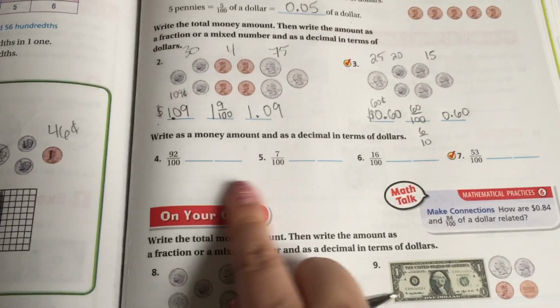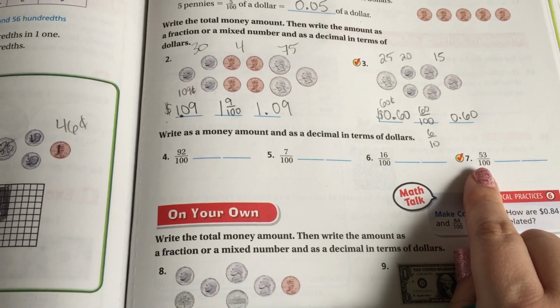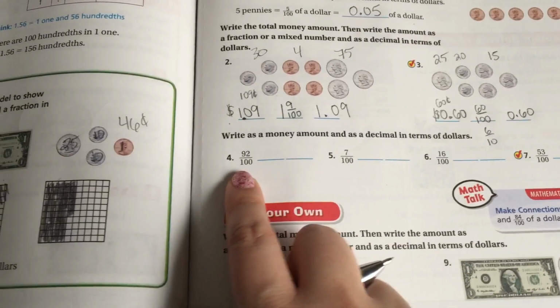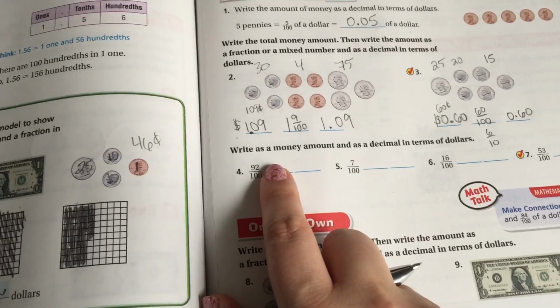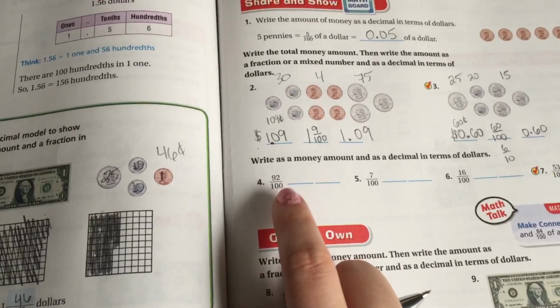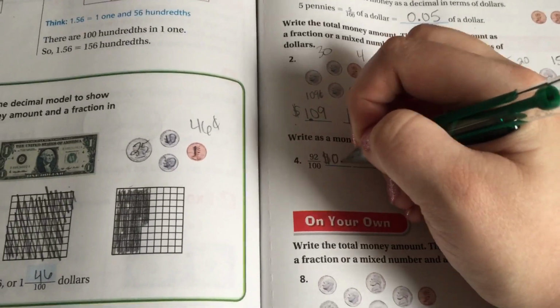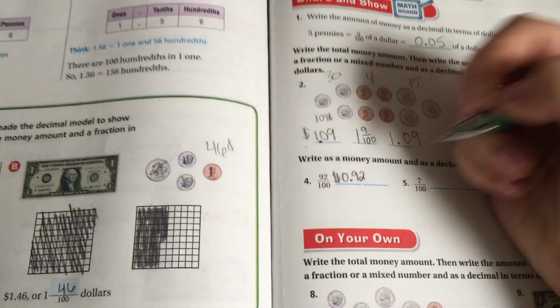So it says, these 4 fractions, it wants you to write as a money amount and as a decimal in terms of dollars. So there is no whole dollar on this one. It's 92 hundredths, which means it's 92 cents. So I'm going to write that as dollar sign, 0, and 92 cents.